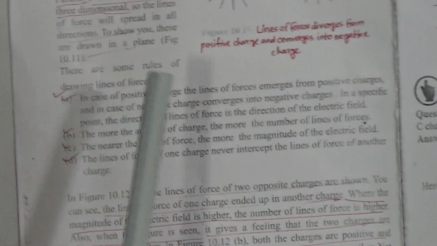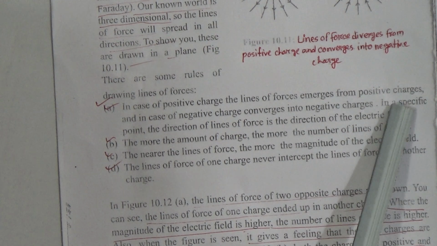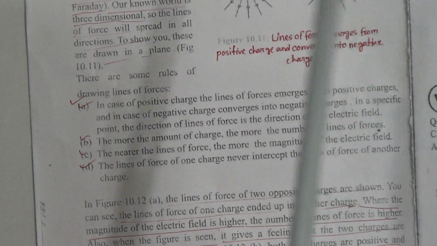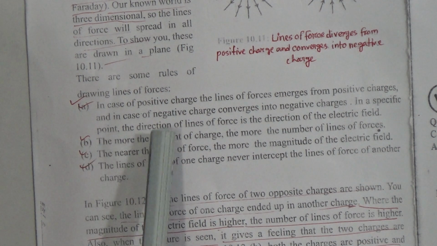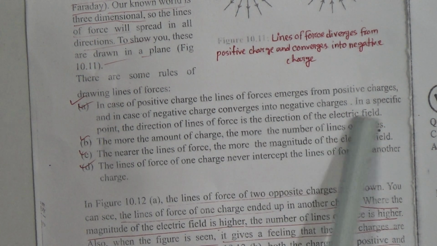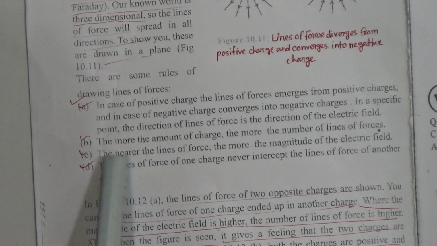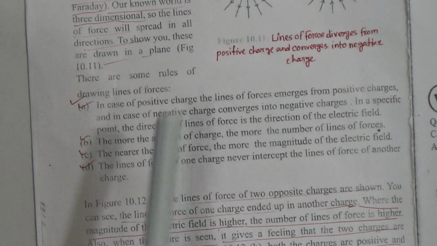Rule number 1: in the case of a positive charge, the lines of force emerge from the positive charge, and in the case of a negative charge, the lines of force converge into the negative charge, which we have already discussed. At a specific point, the direction of the lines of force is the direction of the electric field. Rule B: the more the amount of charge, the more the number of lines of force.